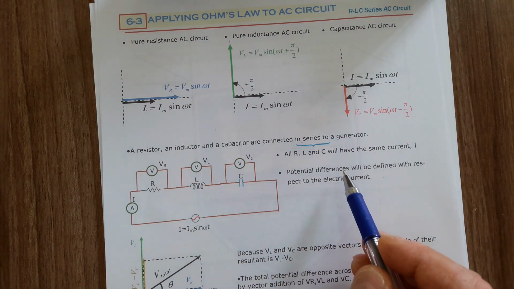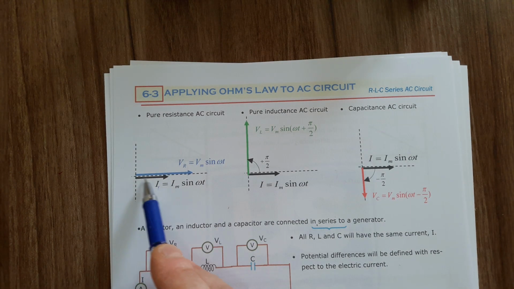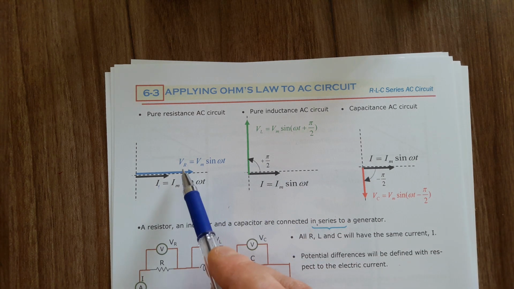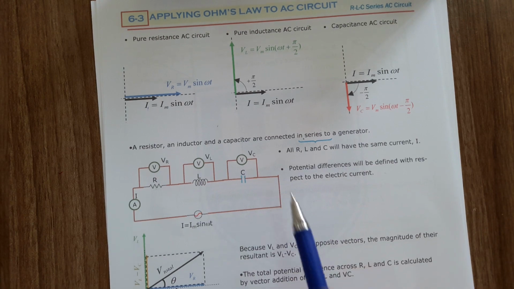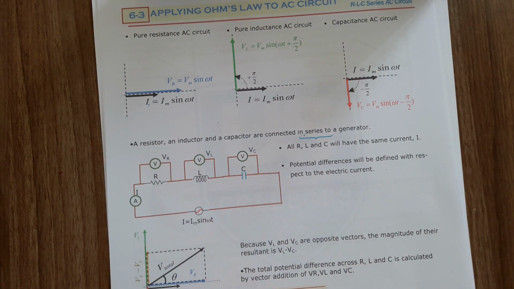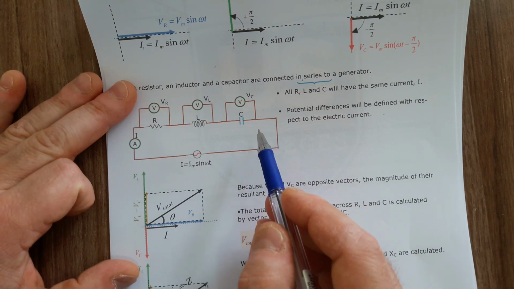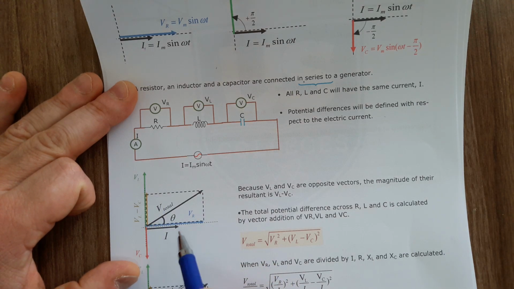So potential differences are defined, remember, according to electric current. Because electric currents are the same in series combination, I will define the potential differences VR, VL, and VC with respect to the electric current in the series circuit. Now, look here. The electric current is defined in horizontal. Because the electric current is the same for all these three elements, but potential differences are different. First, let's start with the resistor.